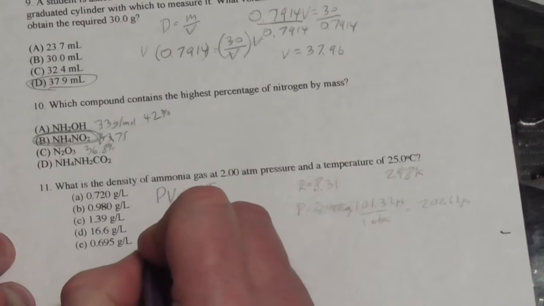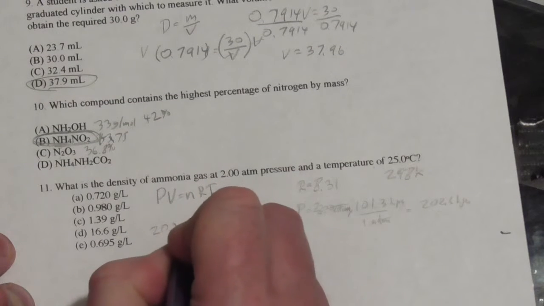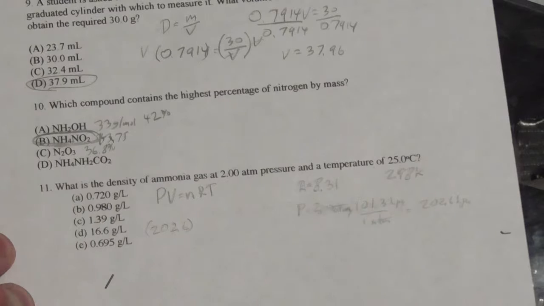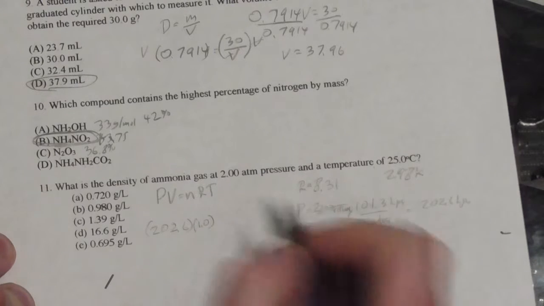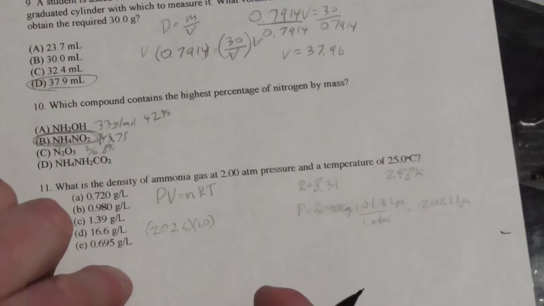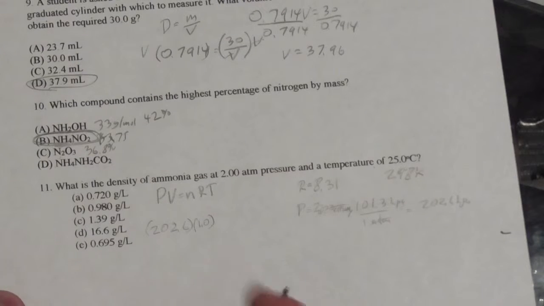Now I have 202.6. What do I do for volume? Well, I'm going to find my density in grams per liter, so why don't I just use 1 liter? Am I allowed to do that? Absolutely. It doesn't tell me a volume, so I can assign any volume. My density is going to have to be grams per liter.